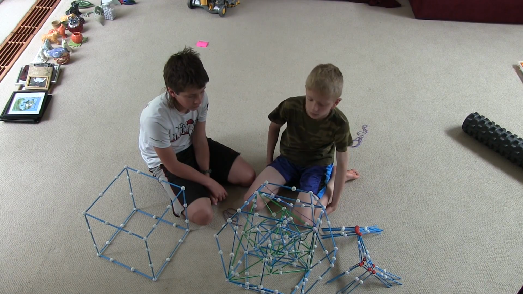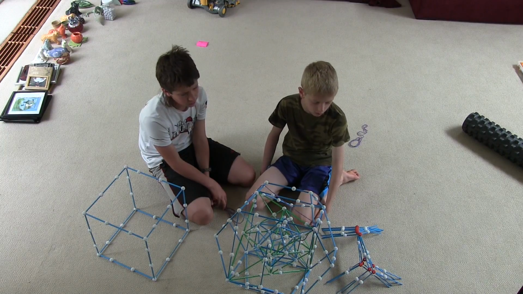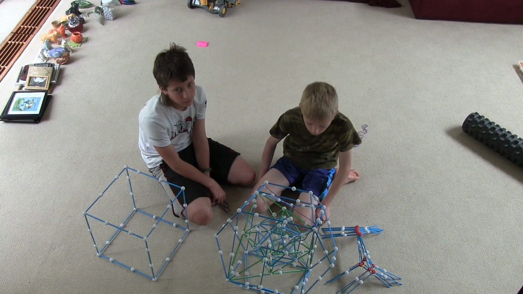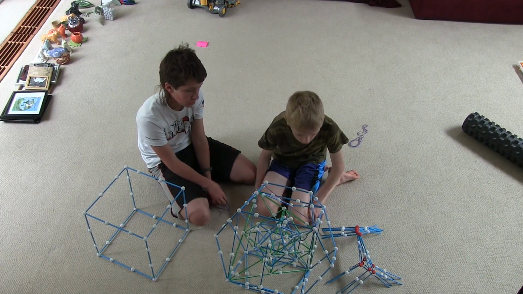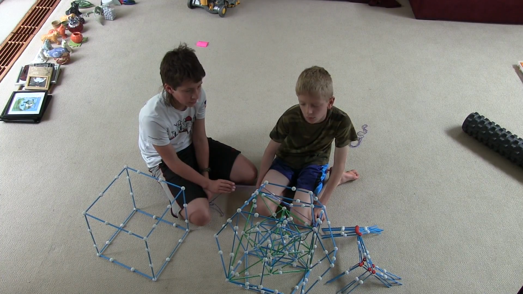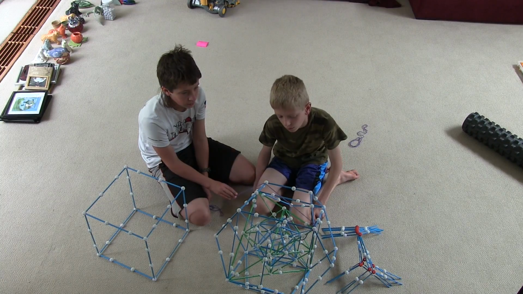The dodecahedron can fold into a cube, but there's a gap in the middle. So it's close to twice the volume, but not exactly. Yeah, we might be able to explore what the relationship is.